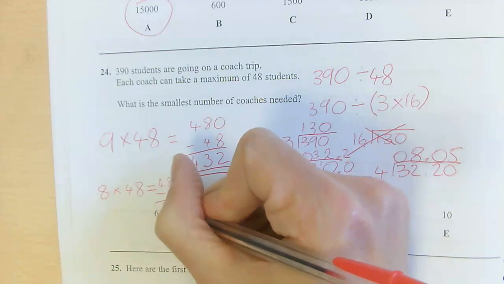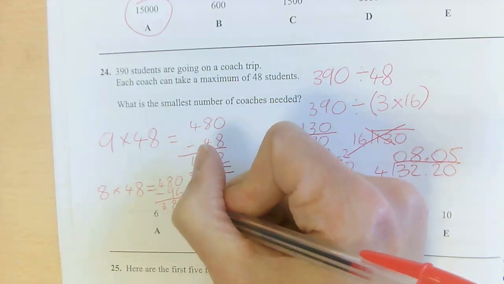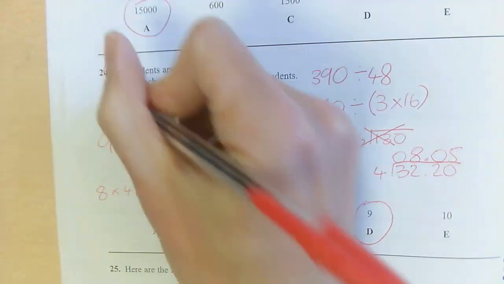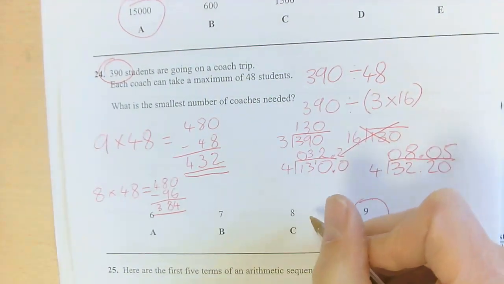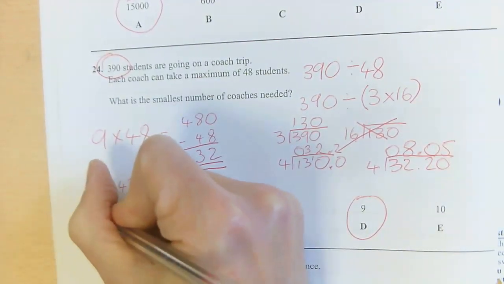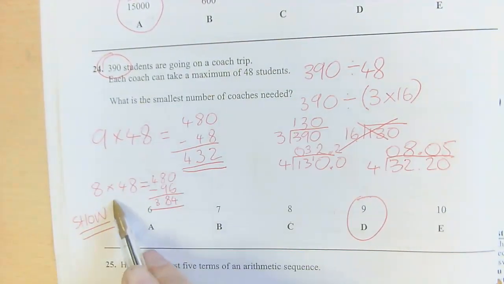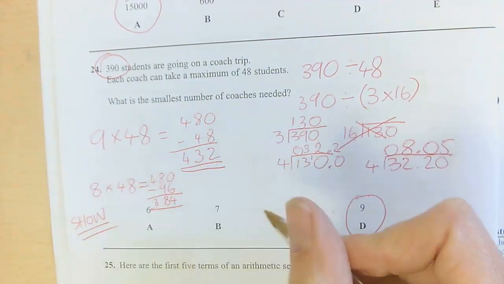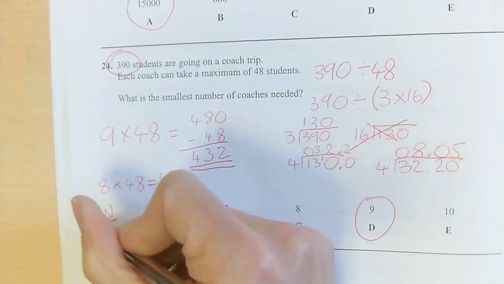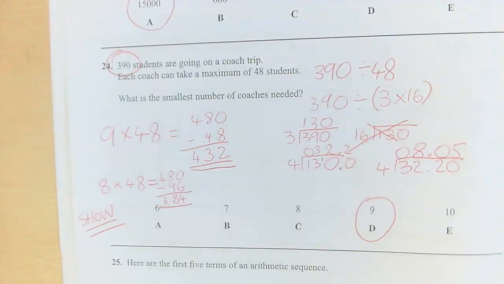Then add 4, 384. 384, that's not enough. We need 390 students. So we have just shown that 8 is not enough. 8 will only get us 384, whereas 9 gets us 432 students.